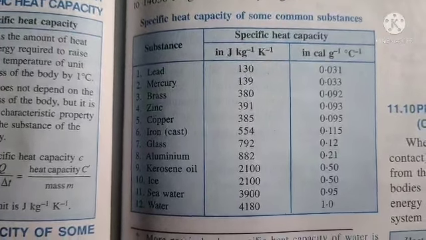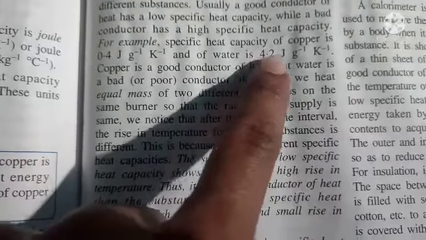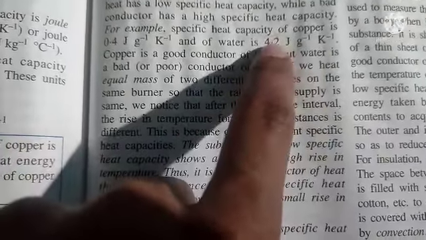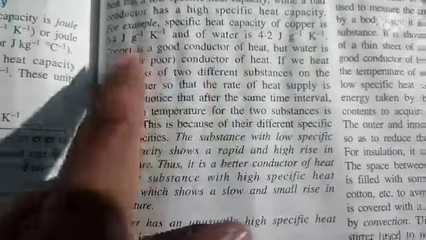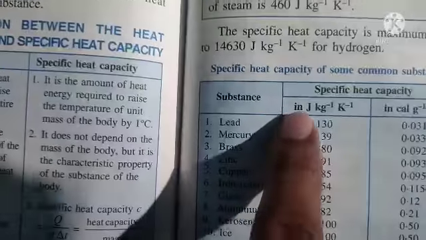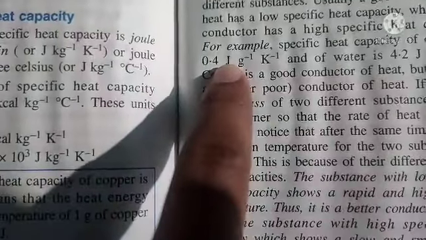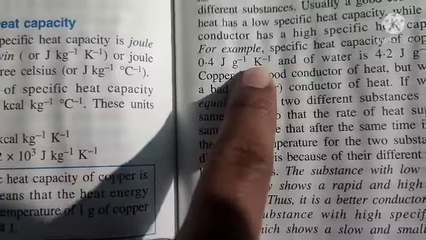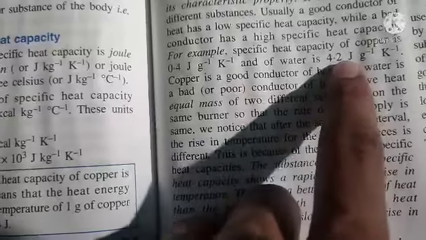The same thing for water, the specific capacity value is 4.2 joule per gram per Kelvin. So in a different unit, it is 4.2 joule per gram per Kelvin. And for copper, it is 0.4 joule per gram per Kelvin. Here in the table, it is given in terms of SI unit, which is joule per kg per Kelvin. Here they have given in terms of joule per gram per Kelvin. So that's the difference, but it's the same thing. For copper, it is 0.4, and for water, it is 4.2.